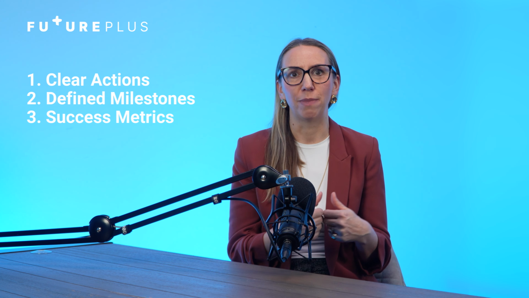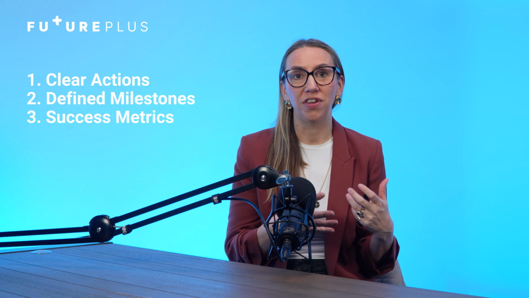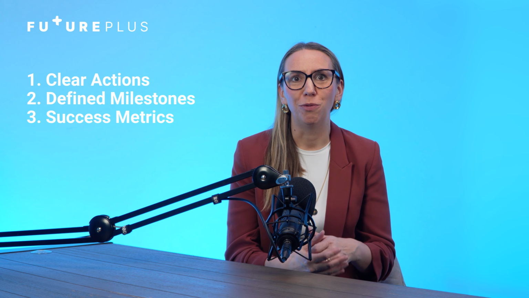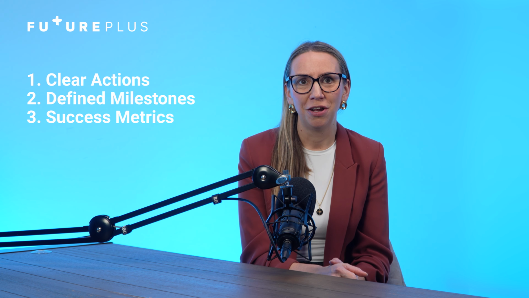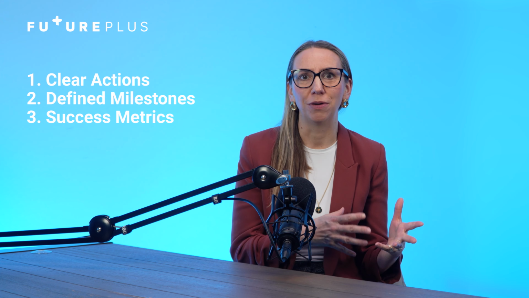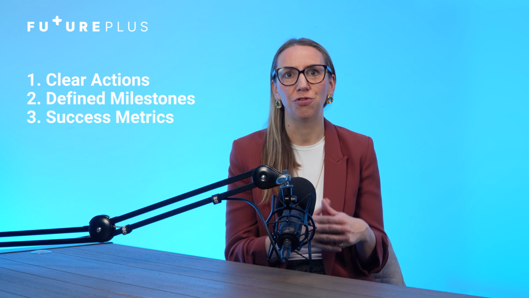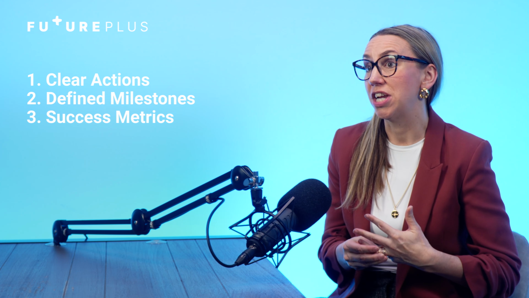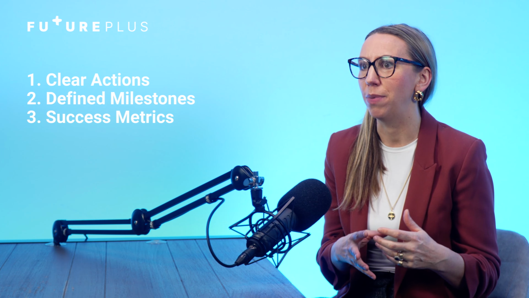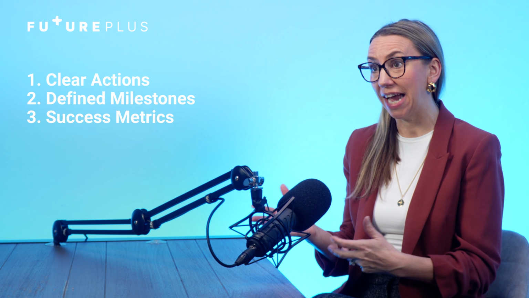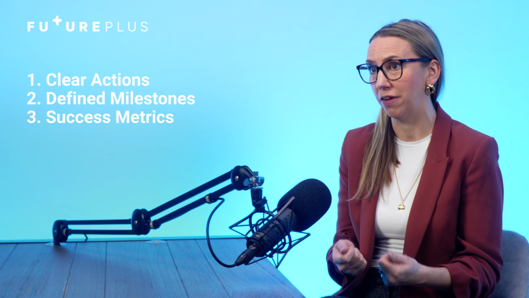Third, success metrics. How will you know if you've succeeded? You need to define what success looks like for each action. For LED lighting, success might be measured by kilowatt hours saved per month or percentage reduction in lighting costs. For a diversity initiative, success might be measured by the percentage of diverse candidates in your recruitment pipeline, for example.